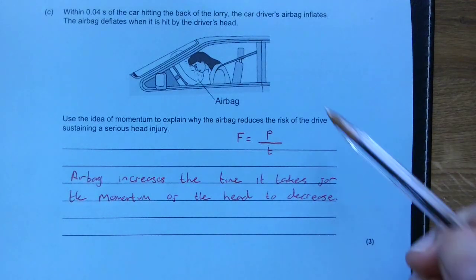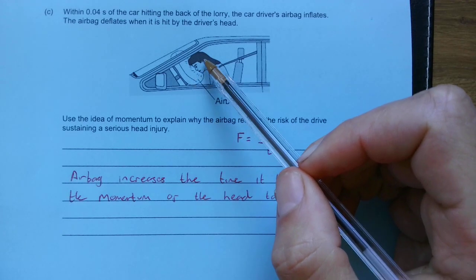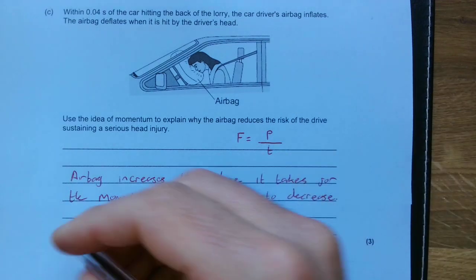So what happens is the airbag changes shape as it deflates, and it increases the time it takes for the momentum of the head to decrease.